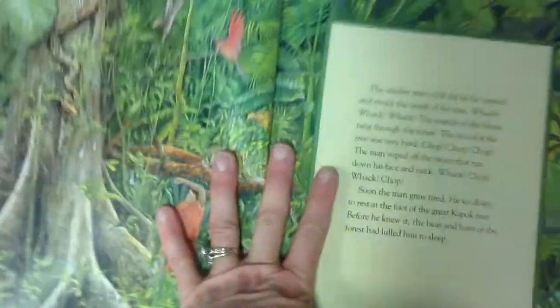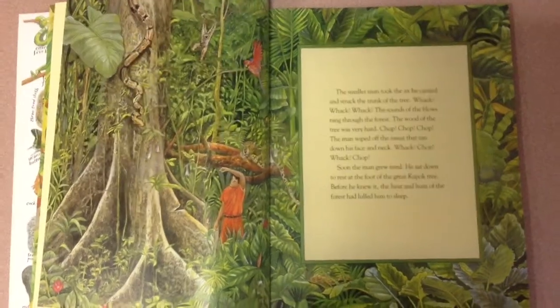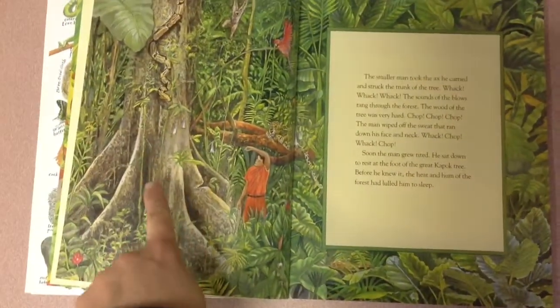There's a picture. There it is. He's looking. He's looking up as the snake is slithering down, right? The snake.